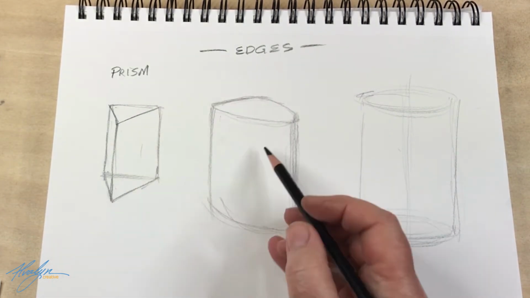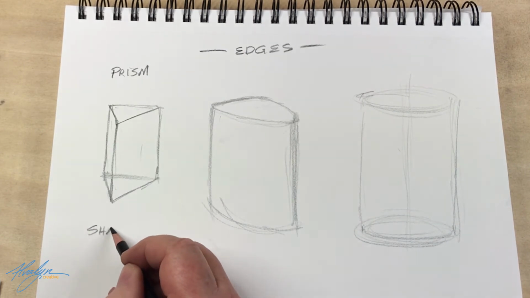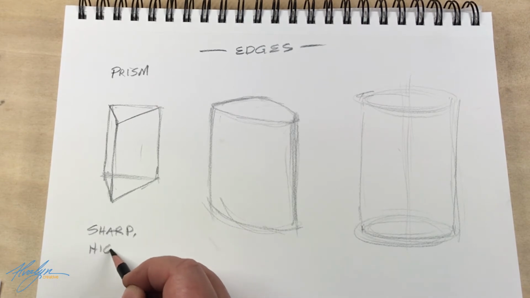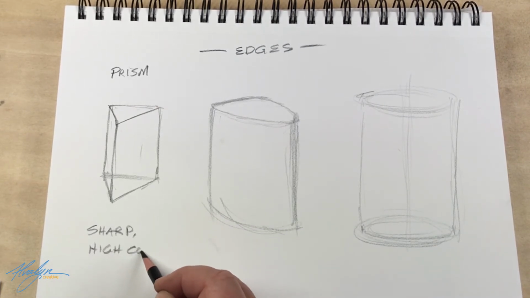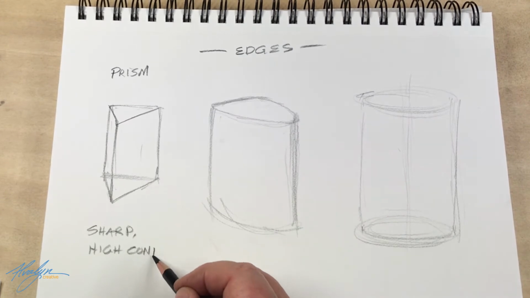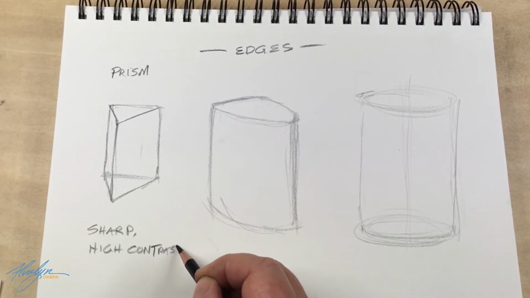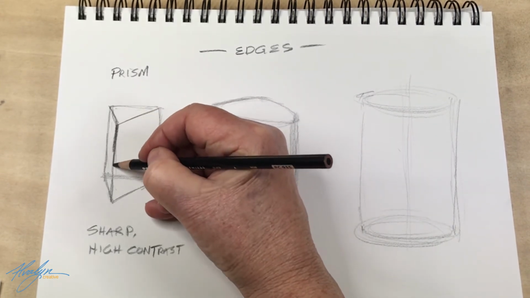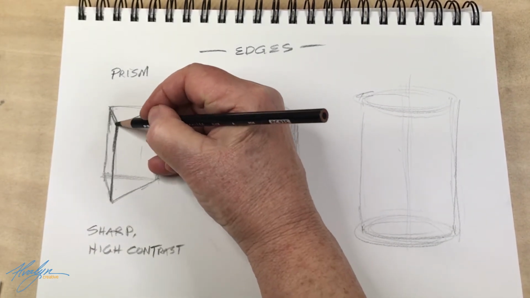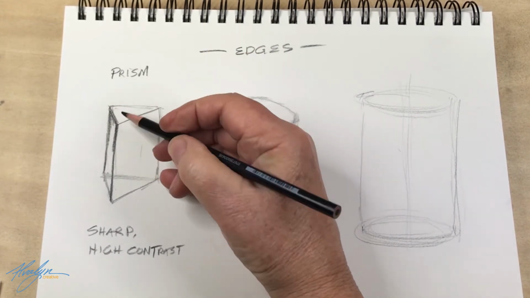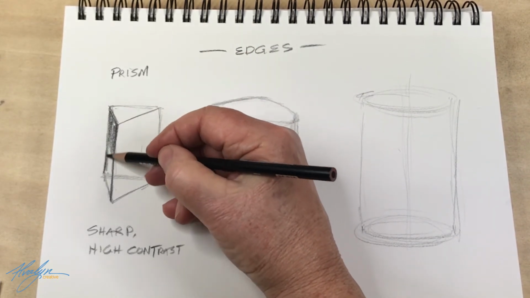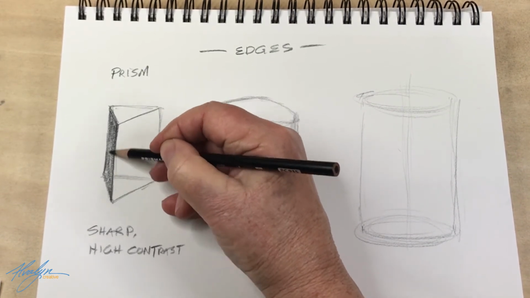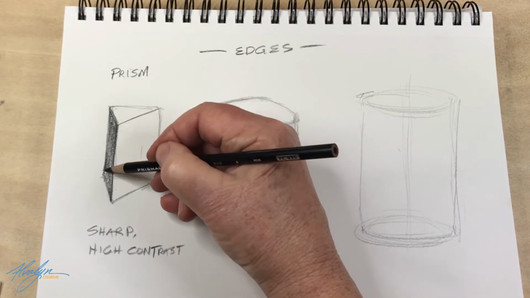So here, obviously, you're going to have a sharp delineation, a very clear, high contrast delineation between the light side and the dark side. So you want to keep your edges really clean to communicate that well. Keep your edge as precise as possible.